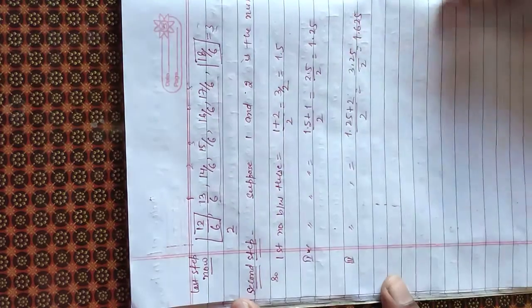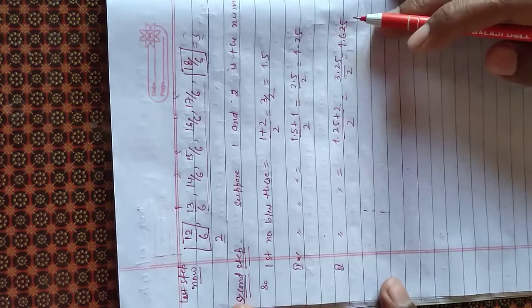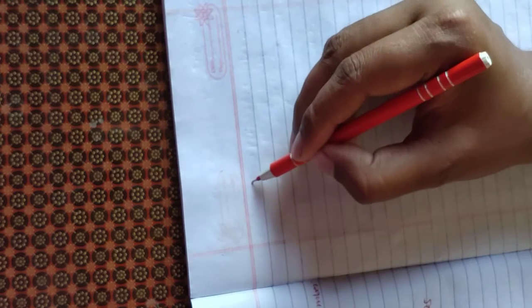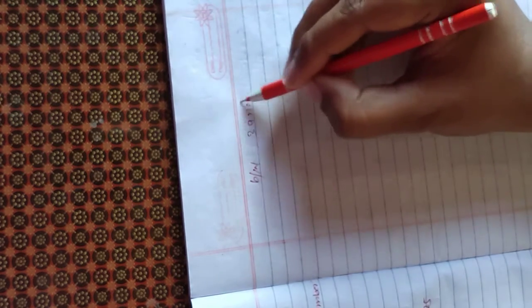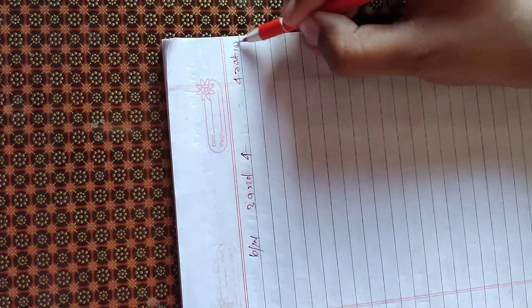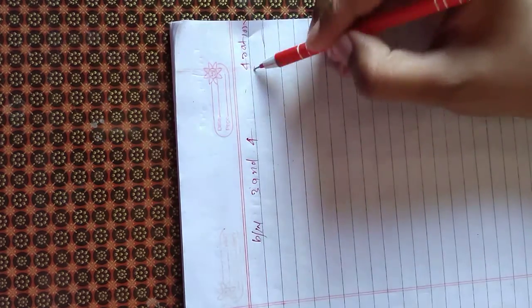By this method you can do some other examples also, like here I am doing for you. Suppose between 3 and 4 you have to find 4 rational numbers.